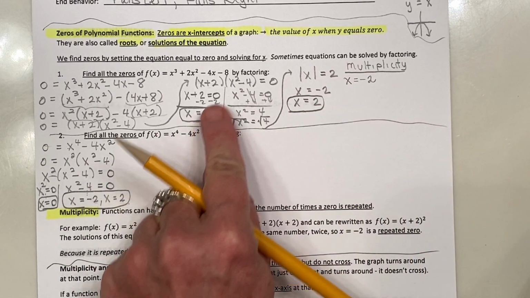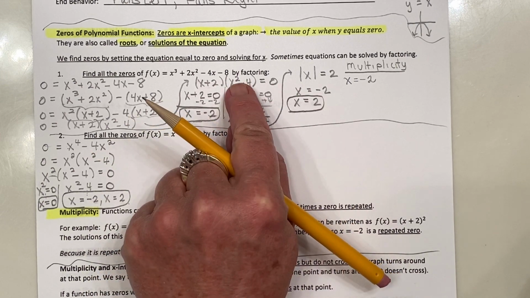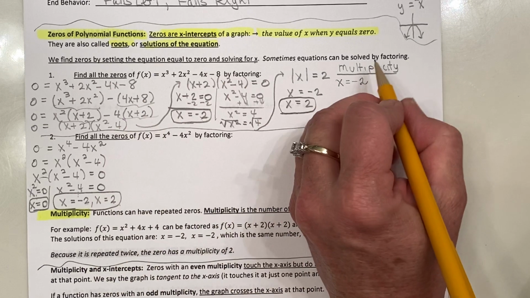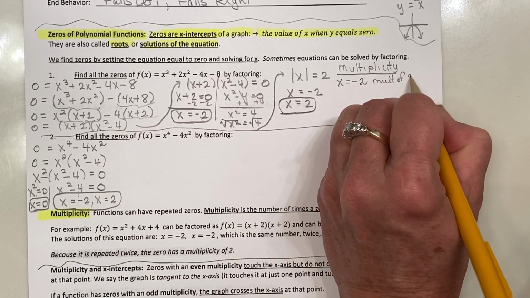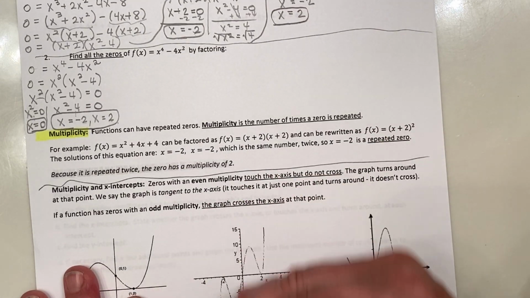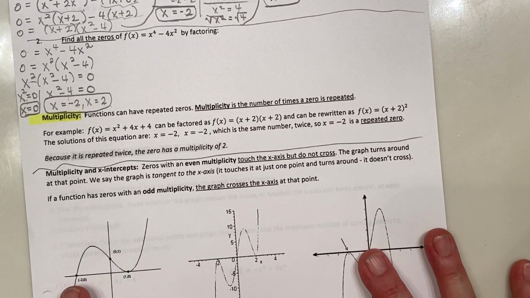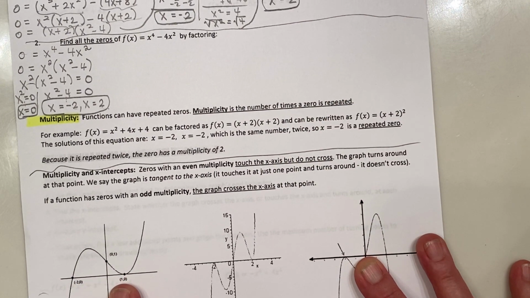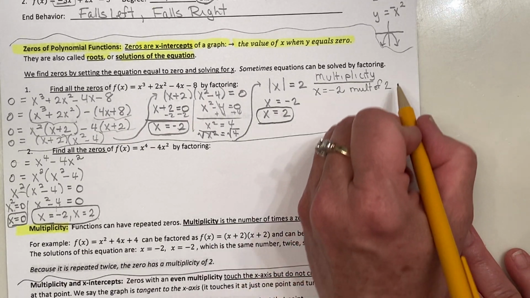It occurred here from this factor, but x equals -2 also occurred right here from this other factor. So we say that x equals -2 has a multiplicity of 2. All right, here in a minute down here, we're going to see if that indicates that our graph at that x-intercept is going to cross or touch the x-axis. Right now, I just want to record this.